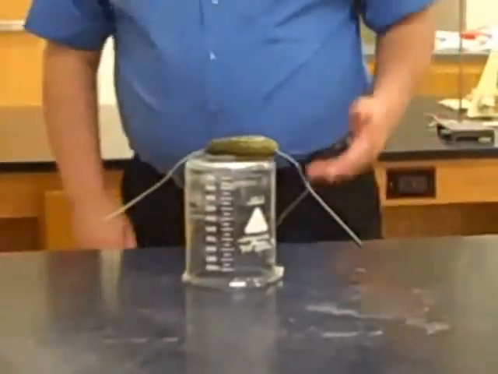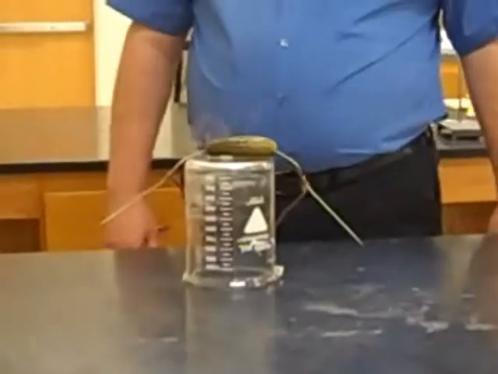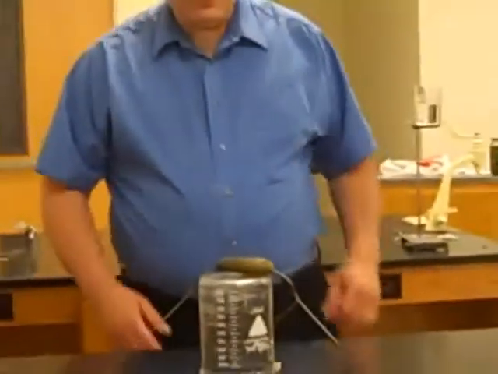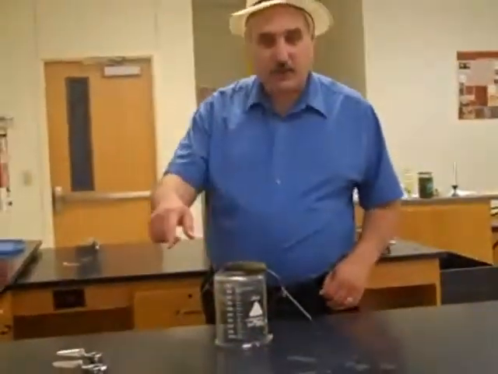And to see this properly, we need to turn off the lights. Glowing. All right, let's have the light. Also making a lot of smoke. Okay, it's conducting electricity all the way across the fork.